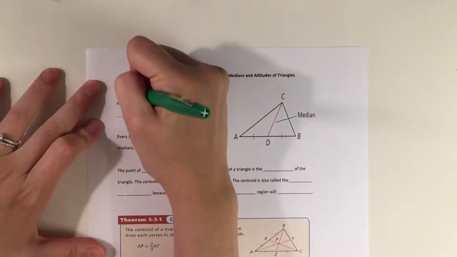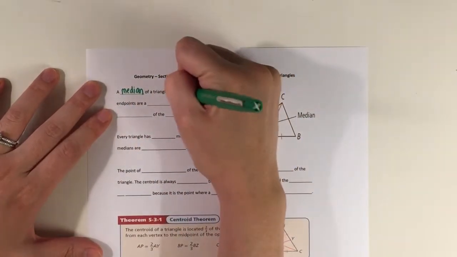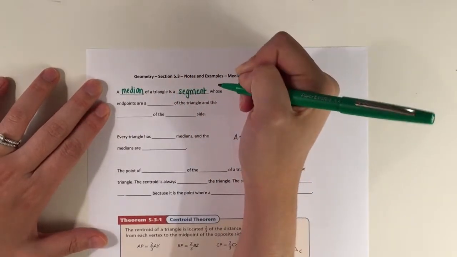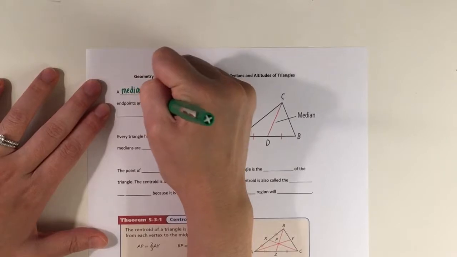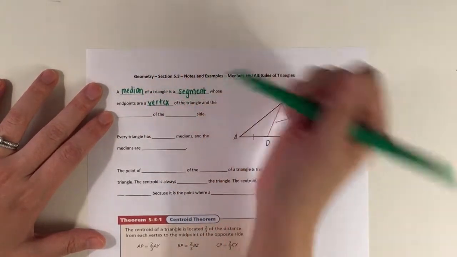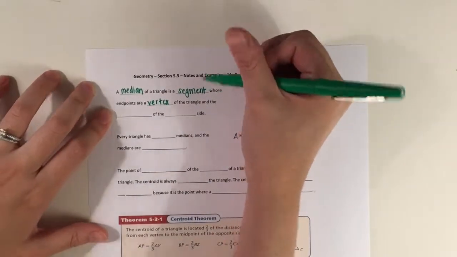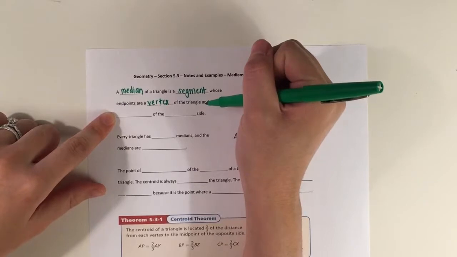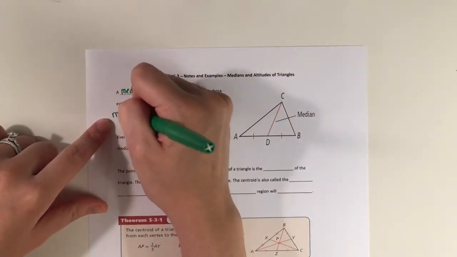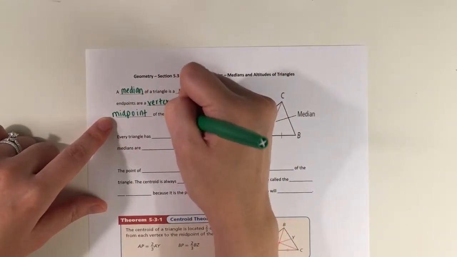So a median of a triangle is a segment whose endpoints are a vertex of the triangle and the midpoint of the opposite side.